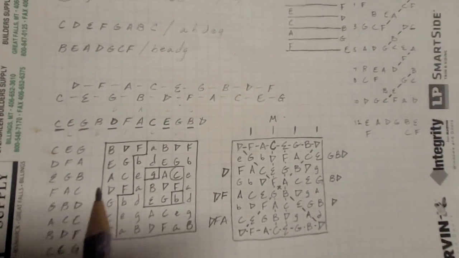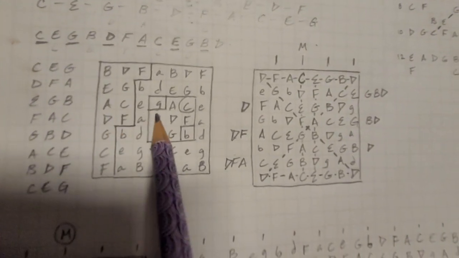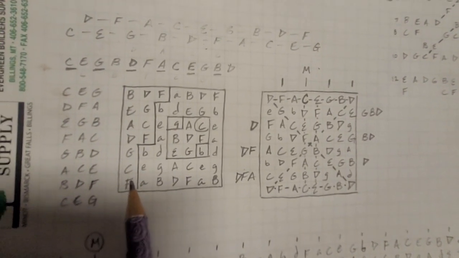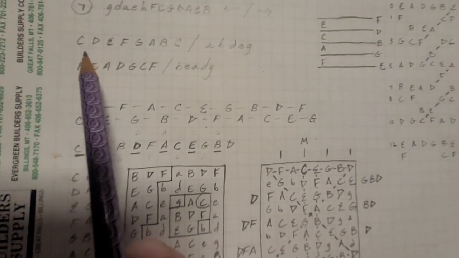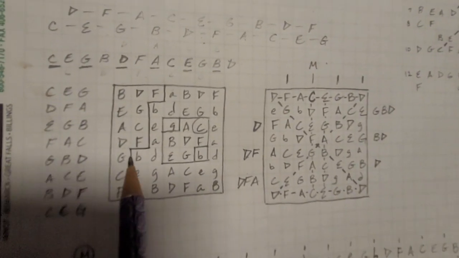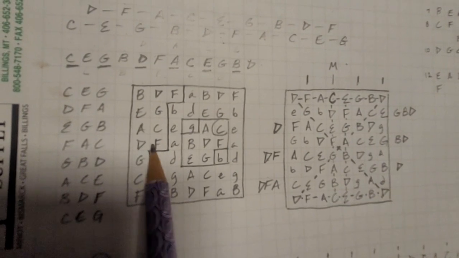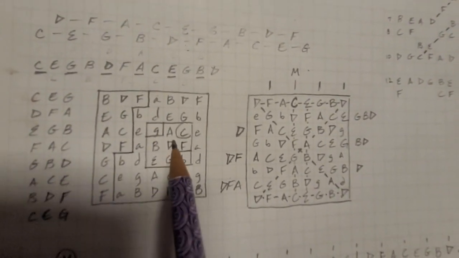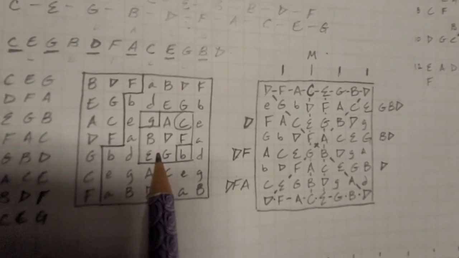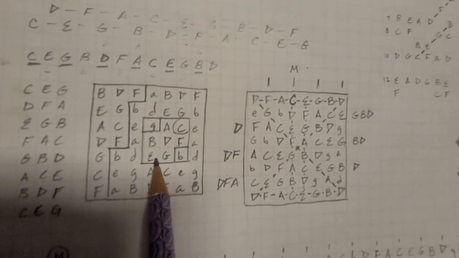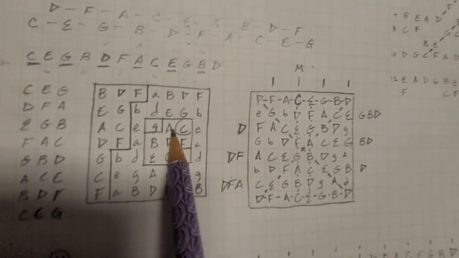Now, if we break it down further, you saw the bead box that I had. We can take our circle of fifths, and that gives us the key that we're in. If we also arrange it this particular way, it gives us our chord progression, D, F, A, C, E, G, B, D, F for our diminished. We can further break this down into a smaller box, A, B, C, D, E, F, G, and also our chord progression, E, G, B, D, F, A, C, E, G.